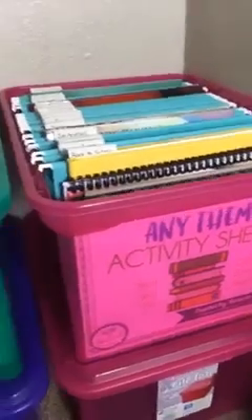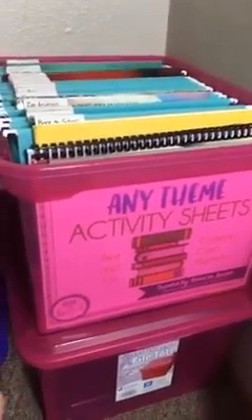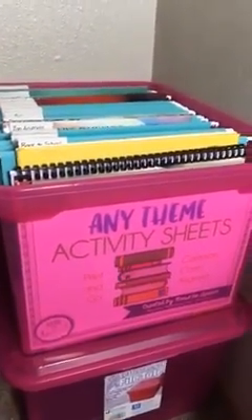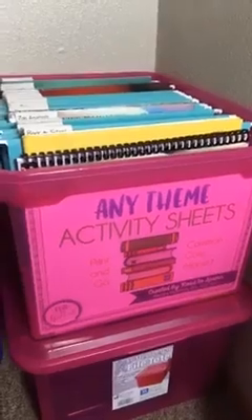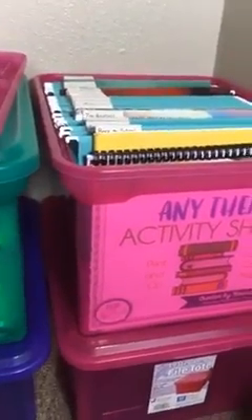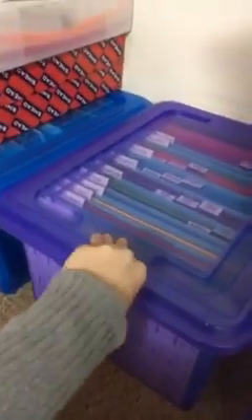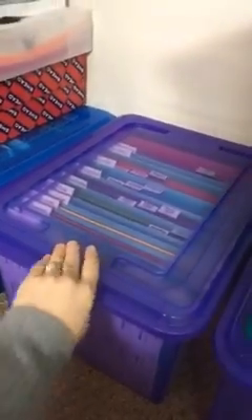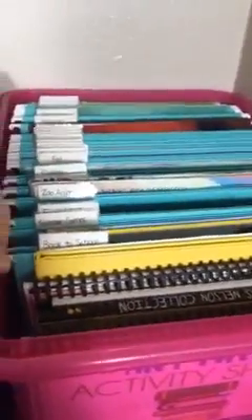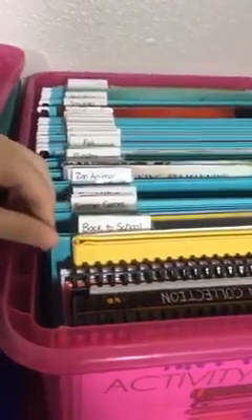Okay, so I didn't create the bins, but I put together these bins, and I have two for themed materials, and then one with just random books that are more for different areas, and then I have my bins for my skill-based resources, and this might end up expanding, but I don't know. So for the themes, I have a folder for each theme.